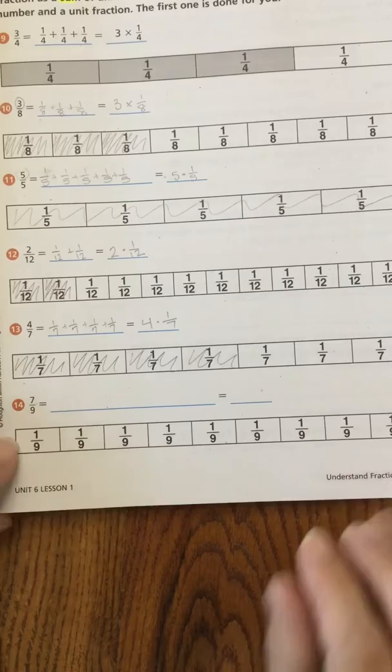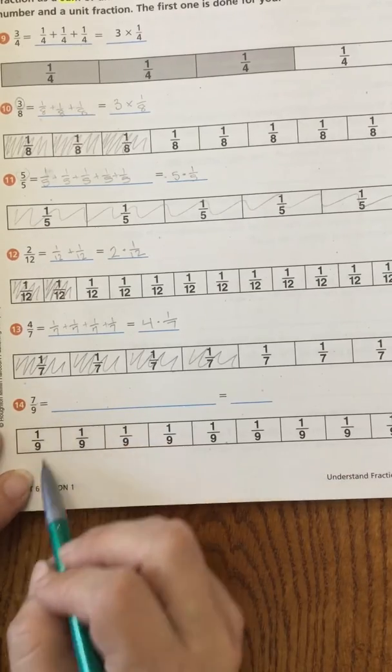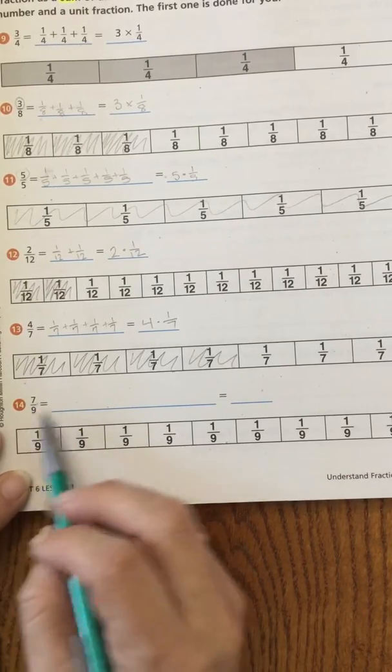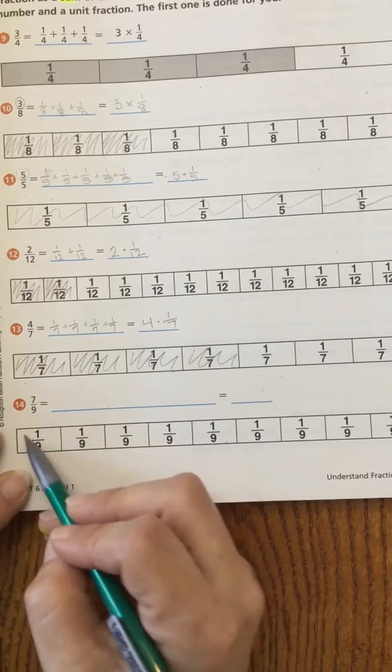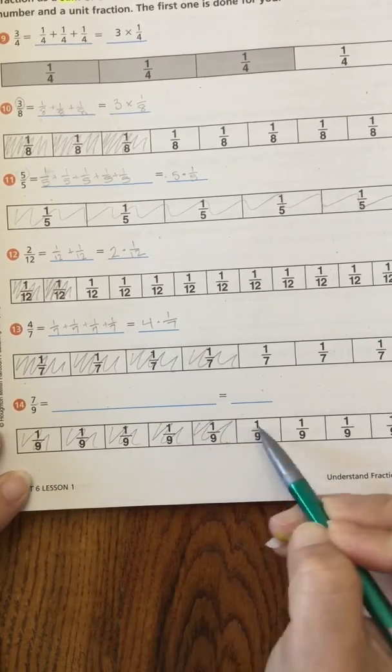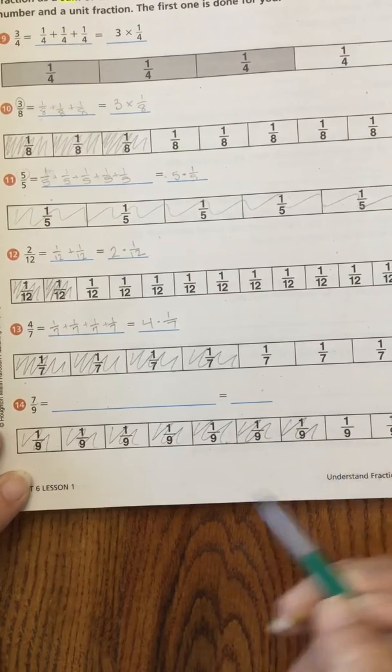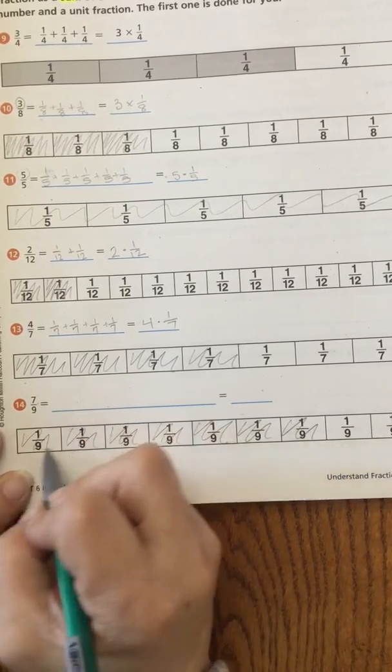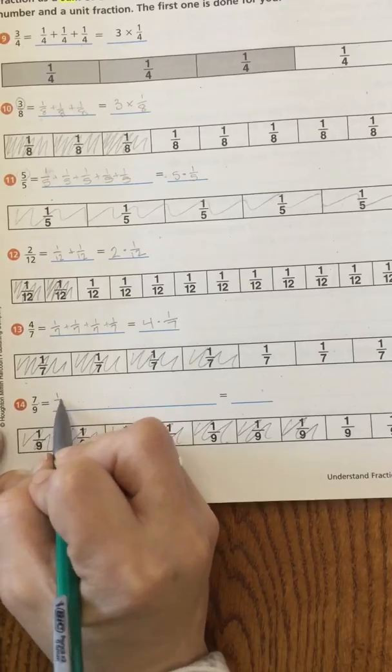And number 14, 7, 9ths. We need to shade 1, 2, 3, 4, 5, 6, 7. Ooh, we have some writing to do now. We have to take 1/9 7 times.